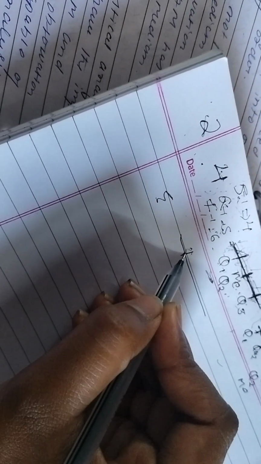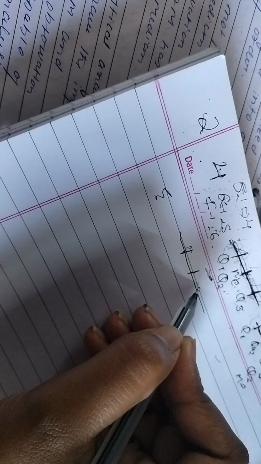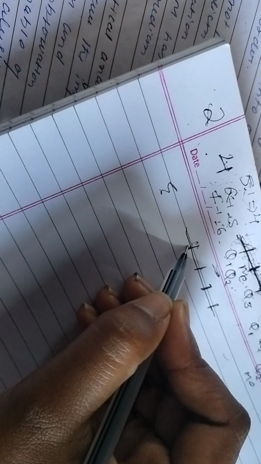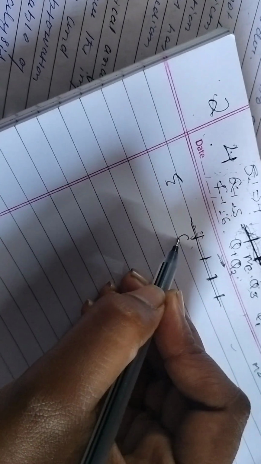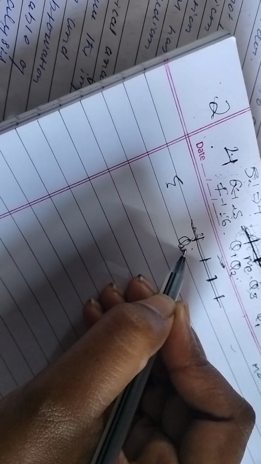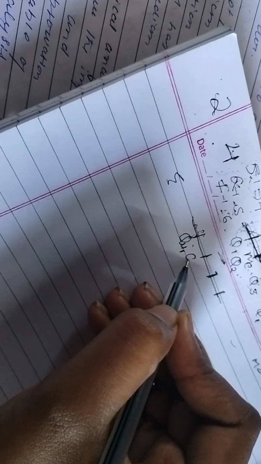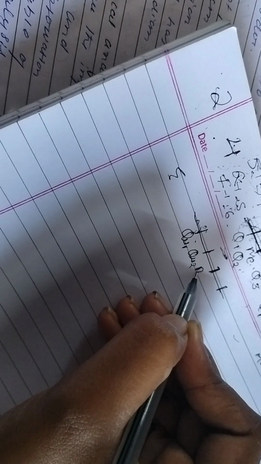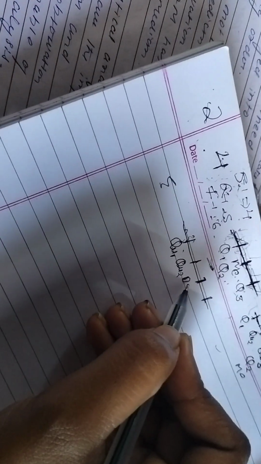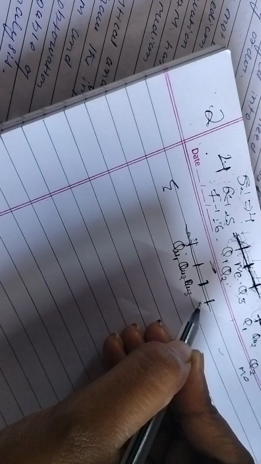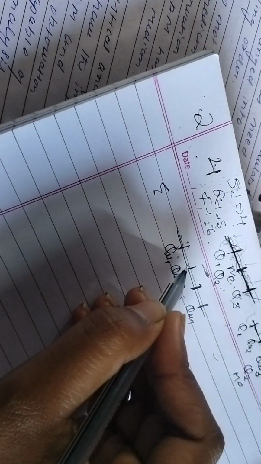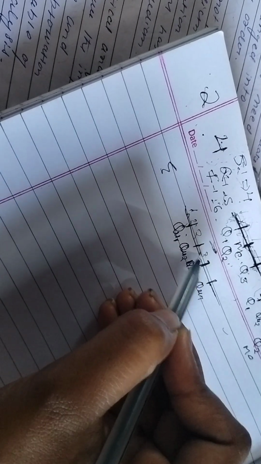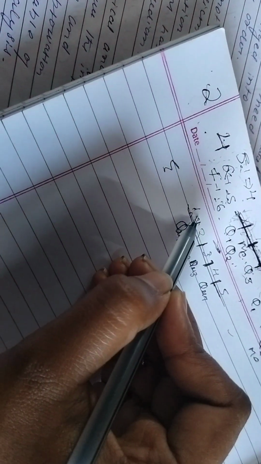So 1, 2, 3 and 4, these are the four values. To draw the quantile, QU1 is written, then QU2, then QU3, then QU4. So what do we get? We get the 5 parts, 1, 2, 3, 4, 5.